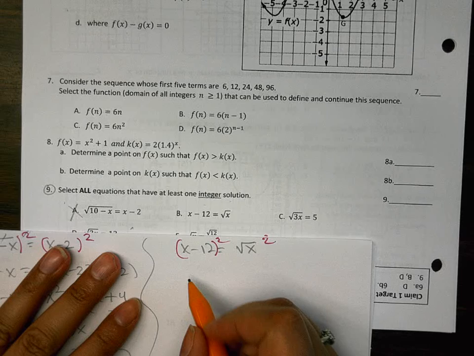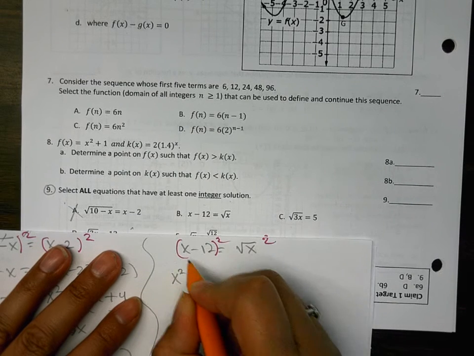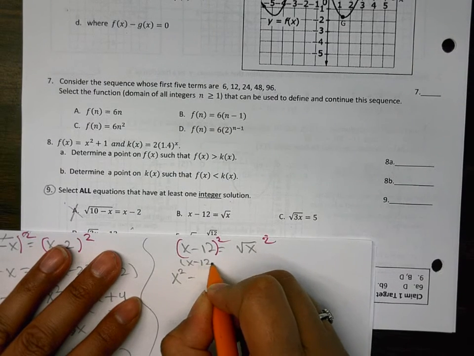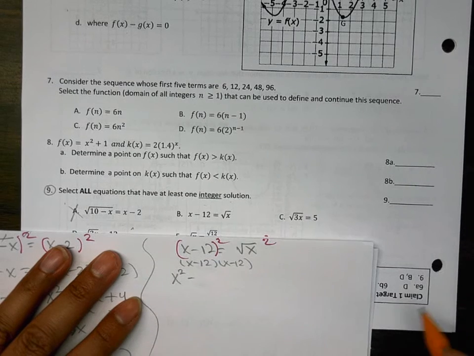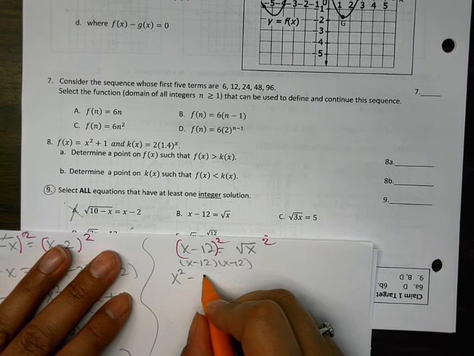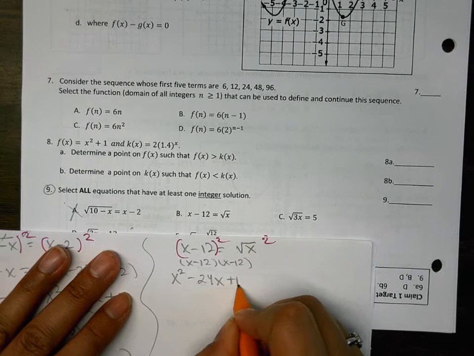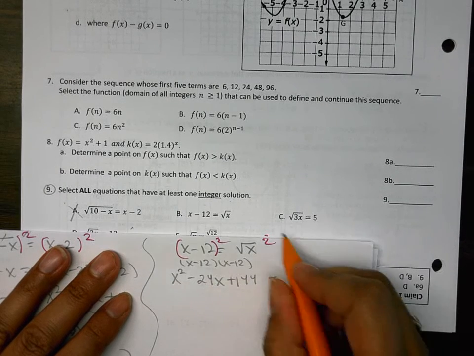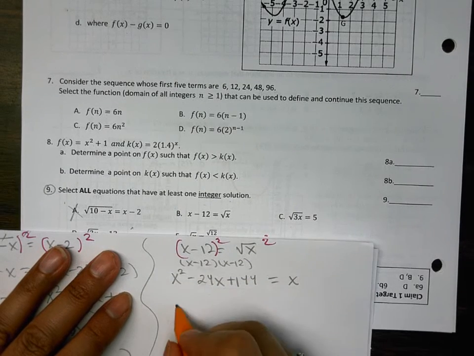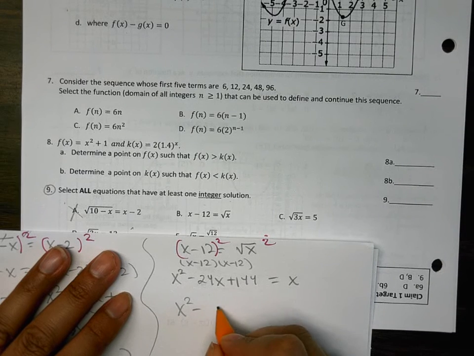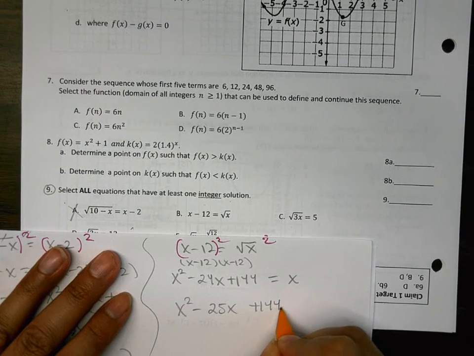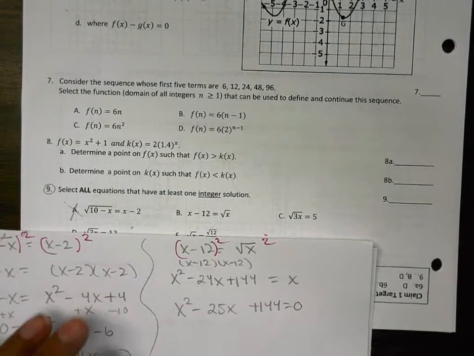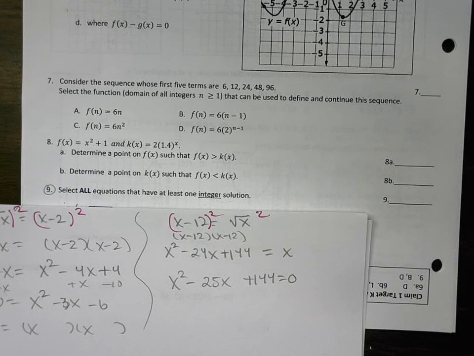All right, we're continuing. x squared minus what when you double distribute? x squared minus 24x plus 144 equals x. Subtracted over, x squared minus what? 25x plus 144 equals 0. We'll do it since it doesn't factor, you guys are sure? It has to work.